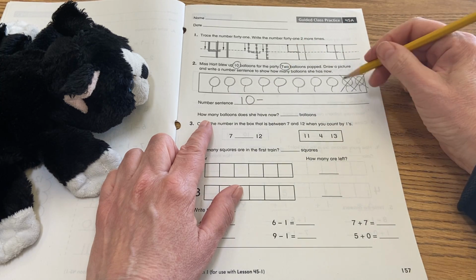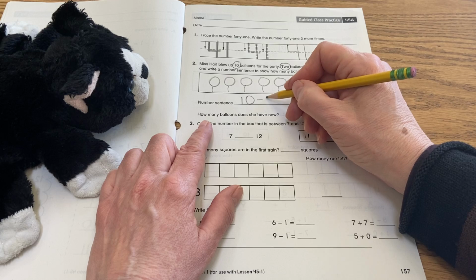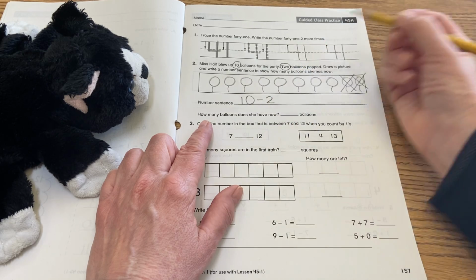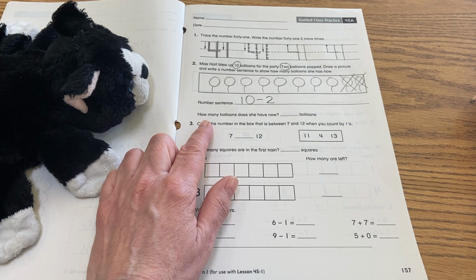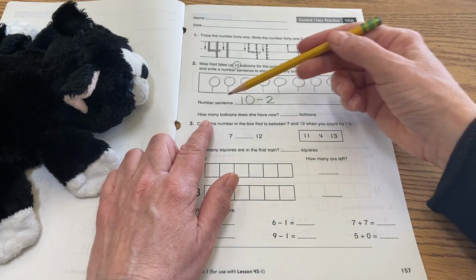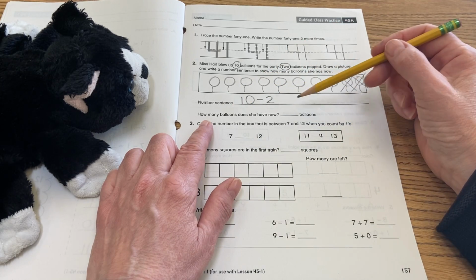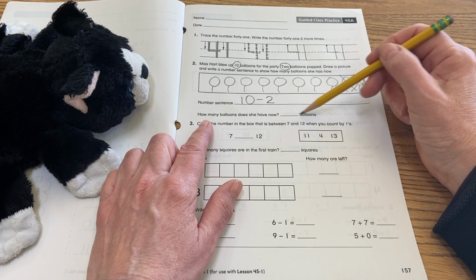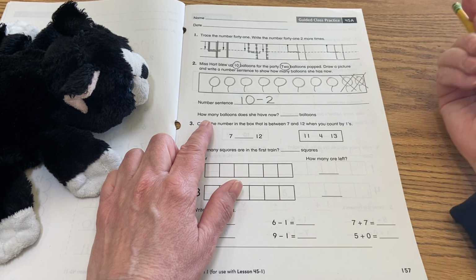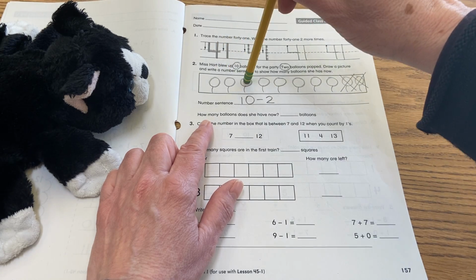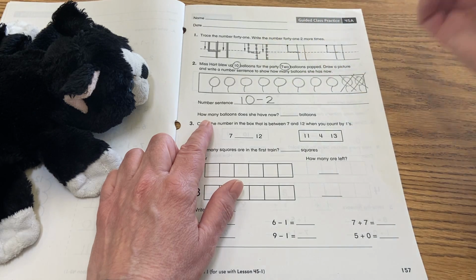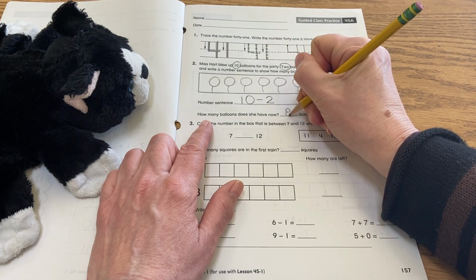And then how many, now this is where we put, how many did we cross out? We crossed out 2. So our number sentence is 10 minus 2. So go ahead and write that on that line right there, 10 minus 2. And then we're going to solve. How many balloons does Miss Hart have now? So that's what we're going to write right there. Okay, so let's go back and count. We count everyone. We don't count the ones we X'd out. Okay, so 1, 2, 3, 4, 5, 6, 7, 8. She has 8 left. So we're going to write the number 8 there.